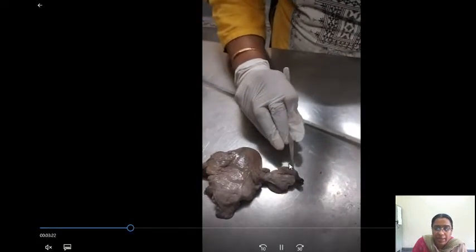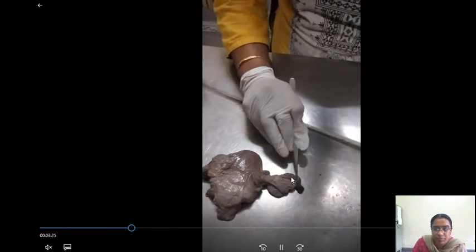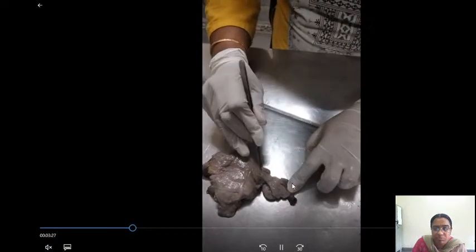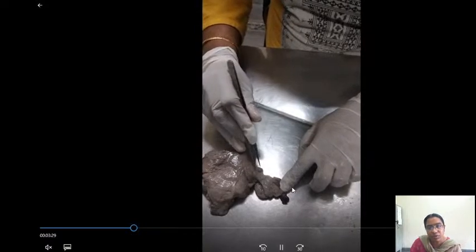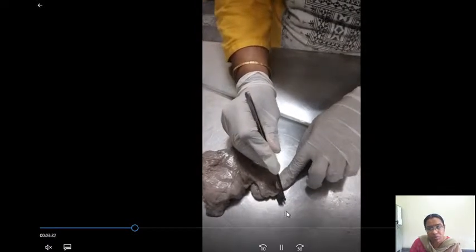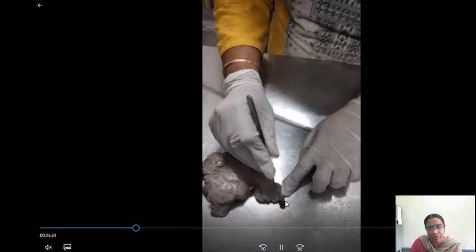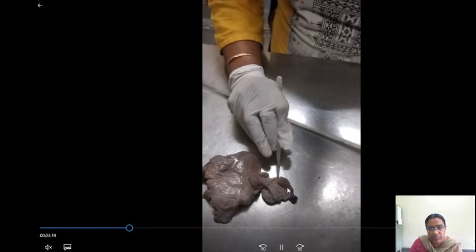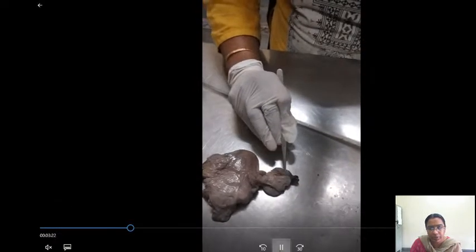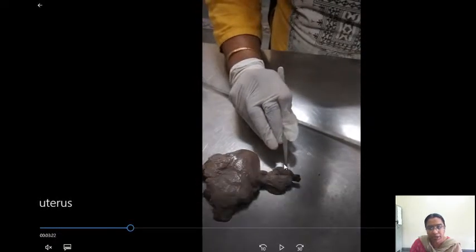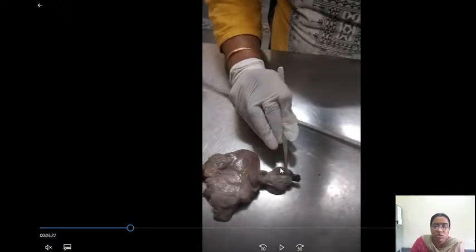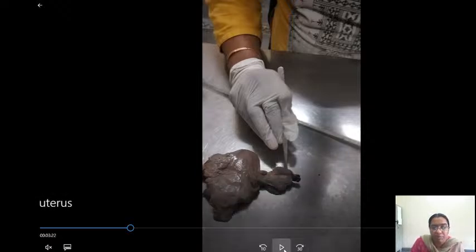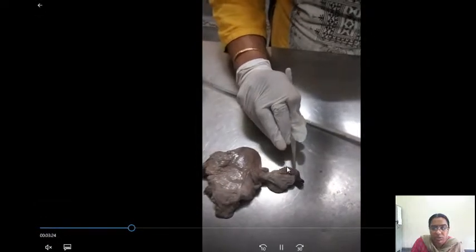This is the ampullary part of the fallopian tube, which is the most dilated part. When you are speaking about the ampullary part of the fallopian tube, most of the time normal fertilization takes place at the ampullary part of the fallopian tube. So this is where it is.